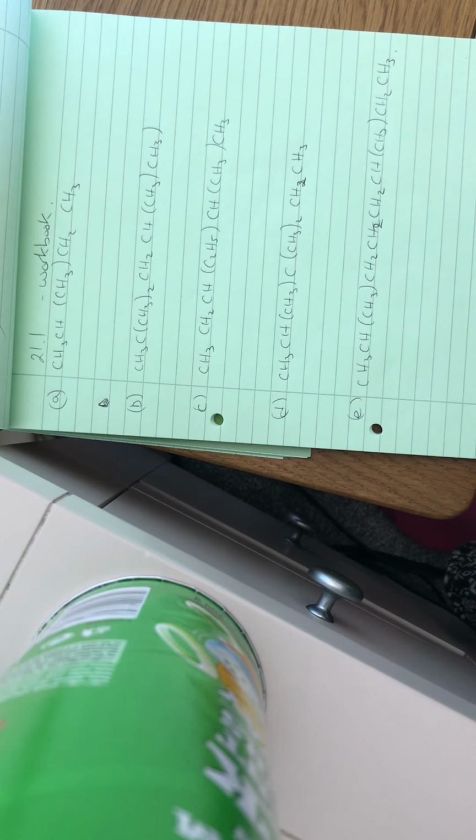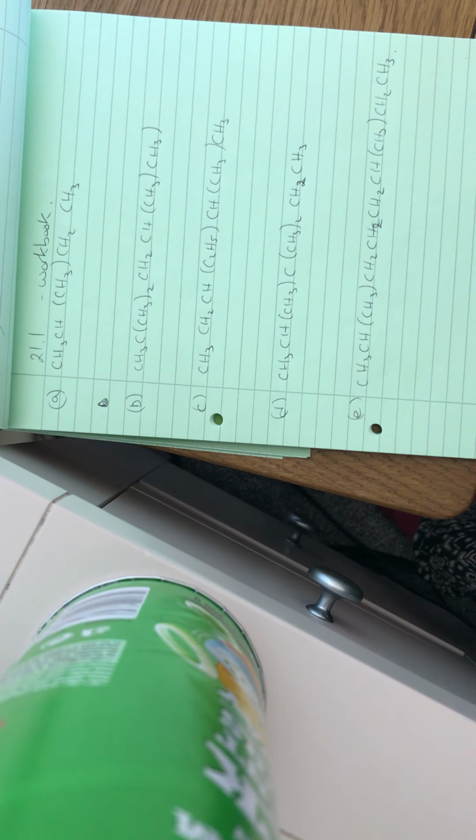Let's take a look at these ones. I actually prefer the workbook questions for this topic because they are a little bit harder. The ones in the book are very, very straightforward. So I do prefer these ones. I've always used them normally, so it's nice to be back to what I normally do.